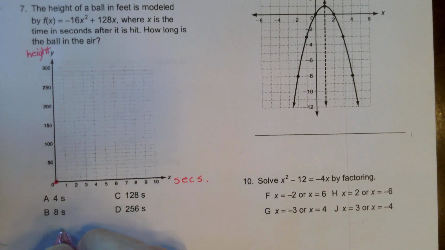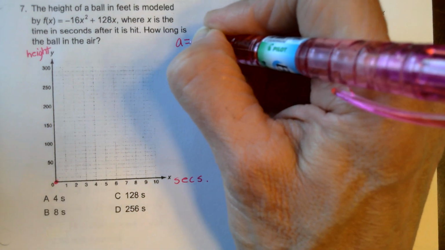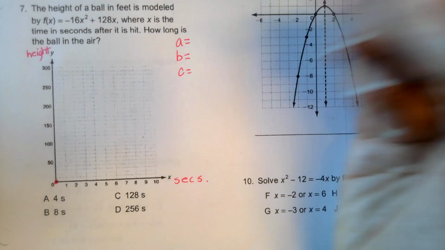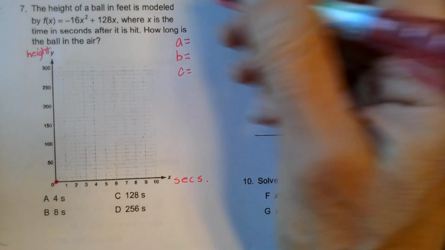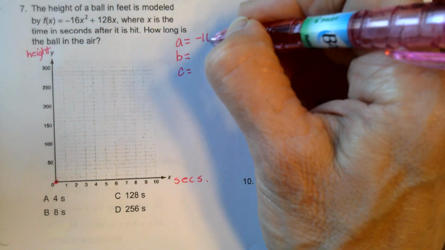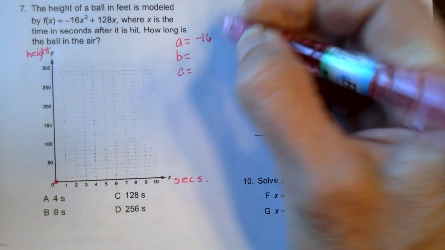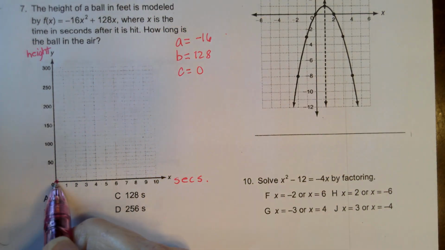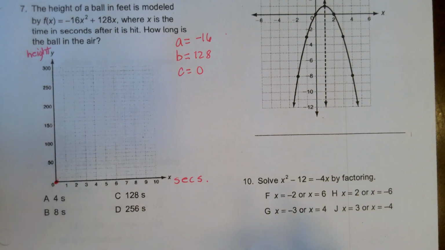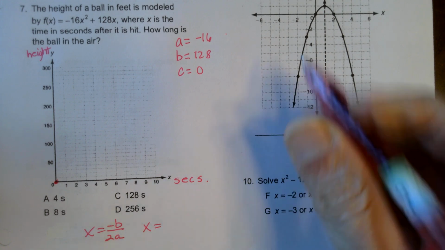But watch this. A, B, C. Exactly what you're familiar with. So A is what? Negative 16. B, 128. C, 0, which makes sense. Here's my y-intercept and it's 0. So I'm going to get the axis of symmetry. So x is equal to the opposite of b.